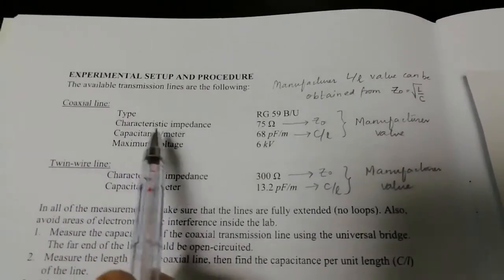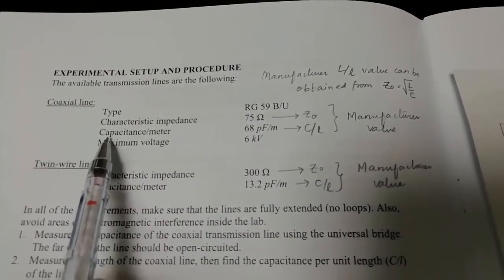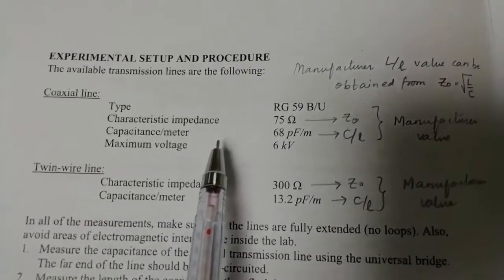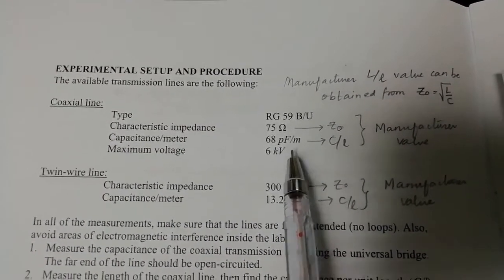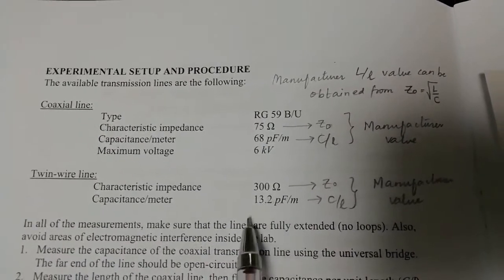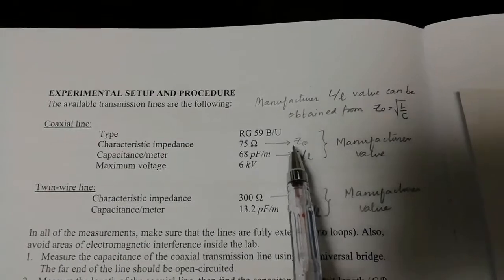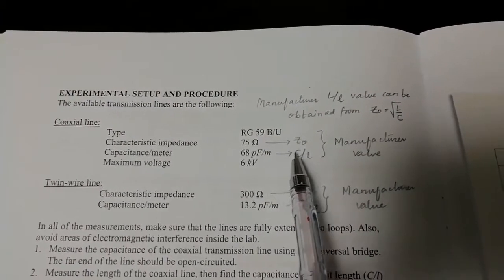Its characteristic impedance is 75 ohms, and its capacitance is already given per unit length. It is 68 picofarad per meter, and for twin wire it is 300 ohms and 13.2 picofarad per meter. So these are your manufacturer values of characteristic impedance and C over l.